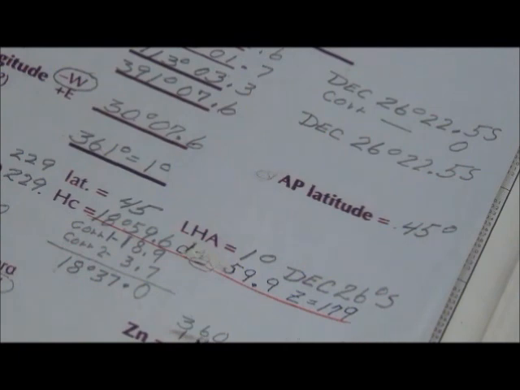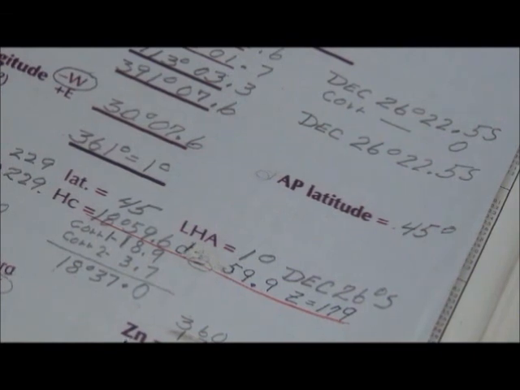Now we had an azimuth of 179, but if you noticed, it was to the left of our meridian longitude, so it has to be subtracted from 360. So the bearing to the body then is 181.